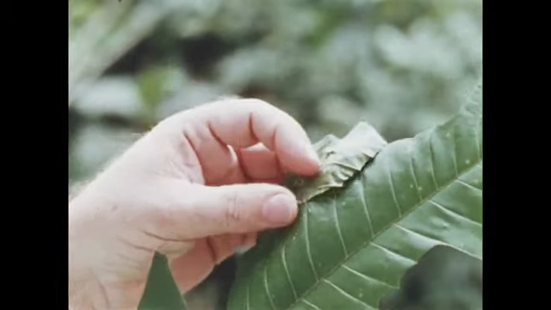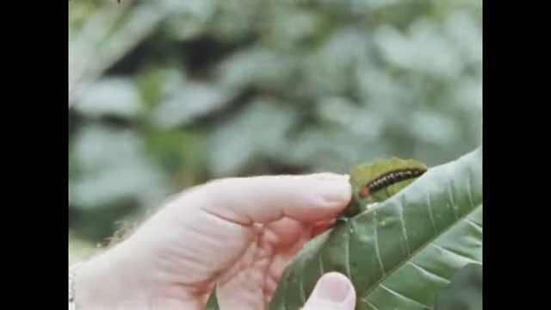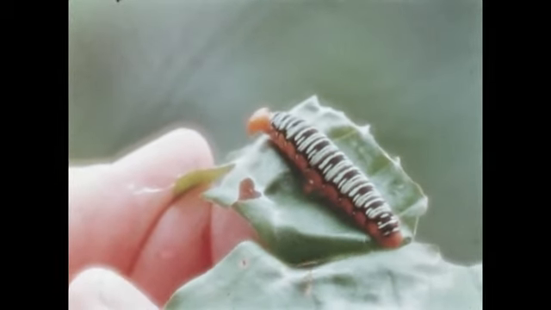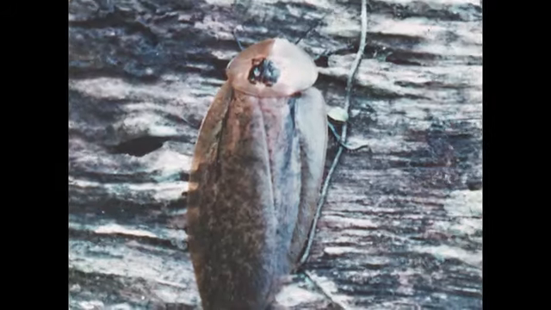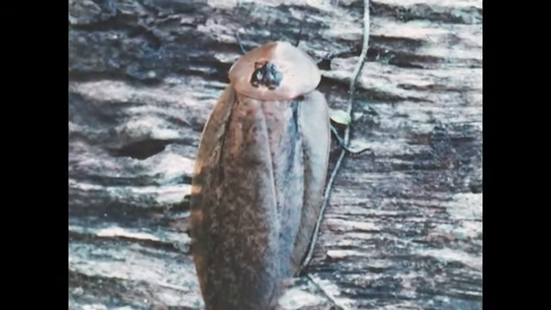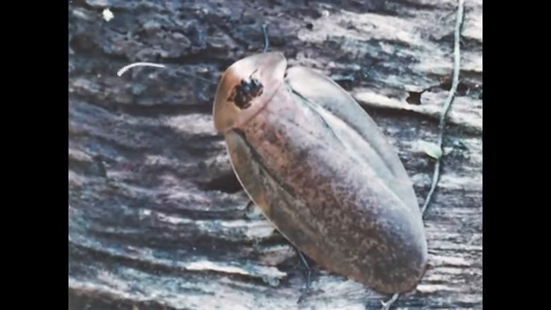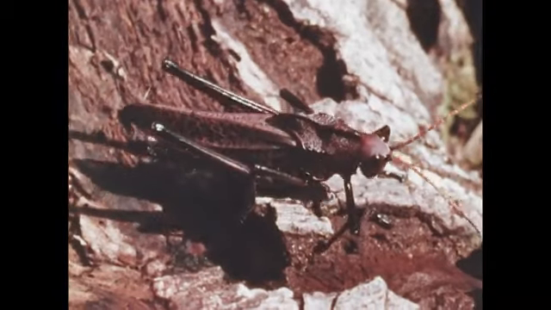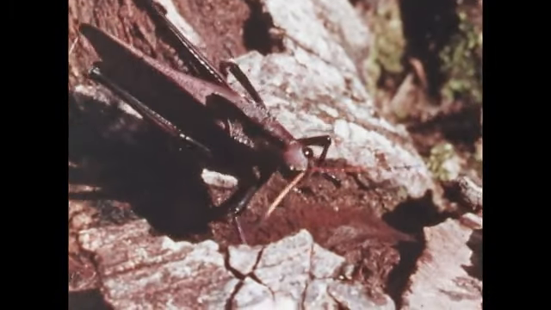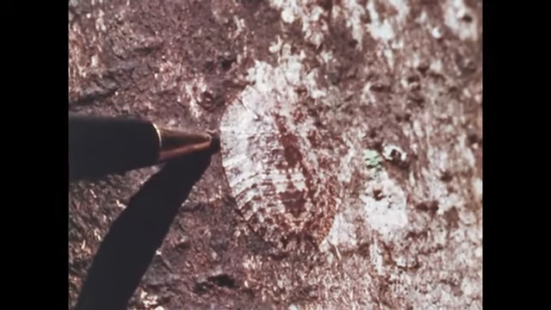Others, not so well camouflaged, depend on different devices for protection. This giant 3-inch cockroach roams about at night and hides during the day in crevices under bark. And so, by the processes of natural selection, most of the insect species have adapted some means of protection for survival.